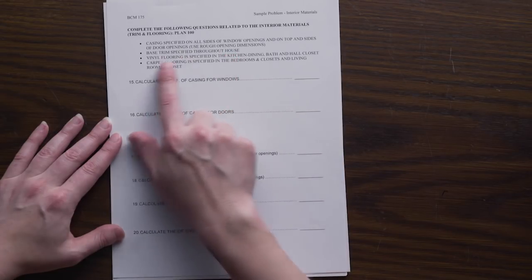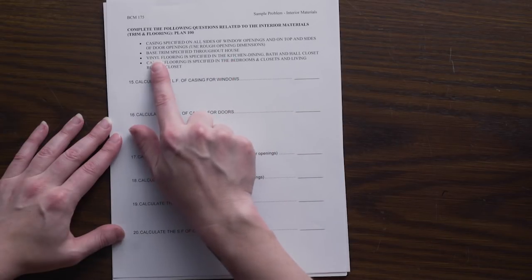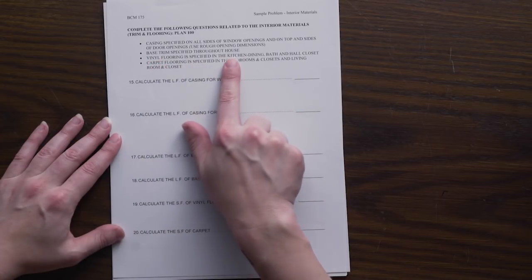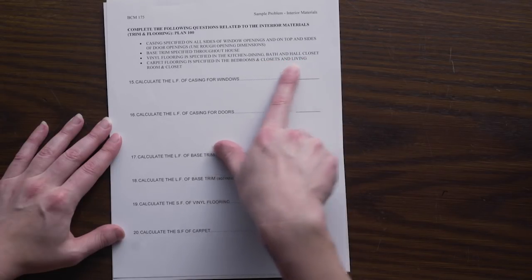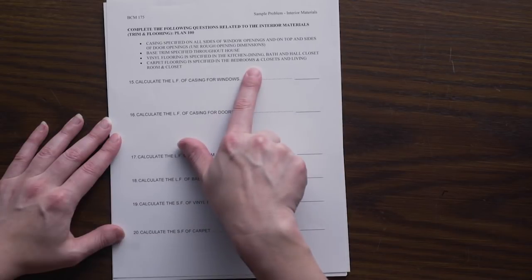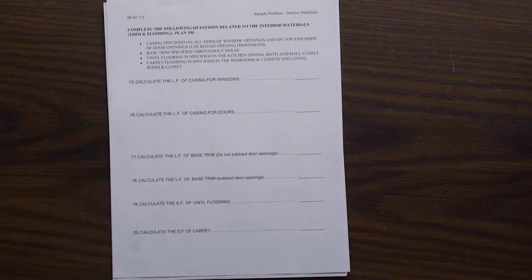Then I also tell you we have base trim specified throughout the entire house. We have vinyl flooring in the kitchen, dining area, bathrooms, and hall closet. And then we have our carpeting, that is the bedrooms, closets, living room, and living room closet.